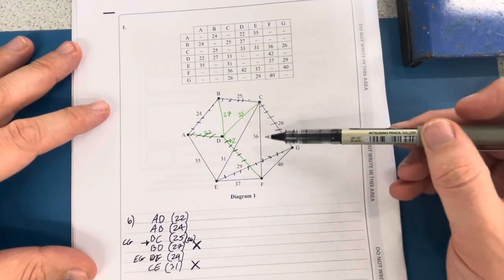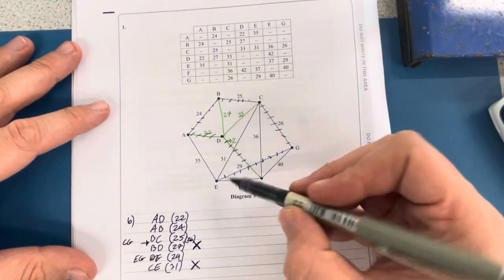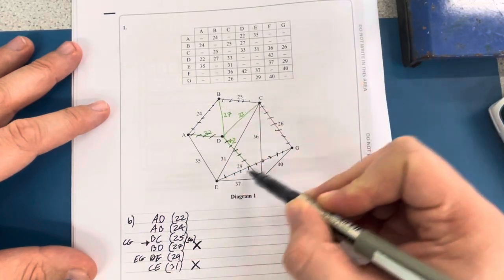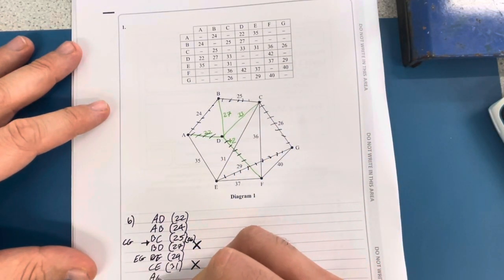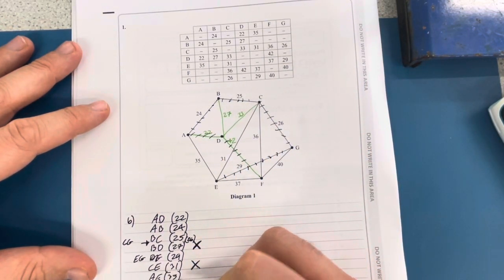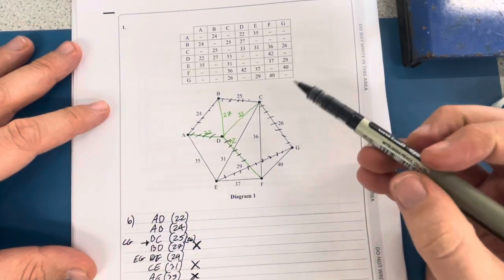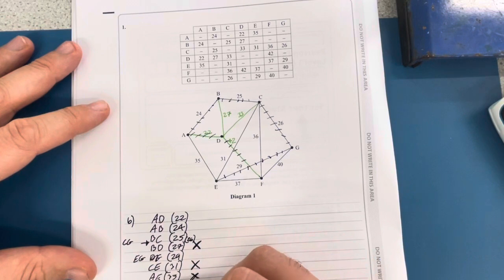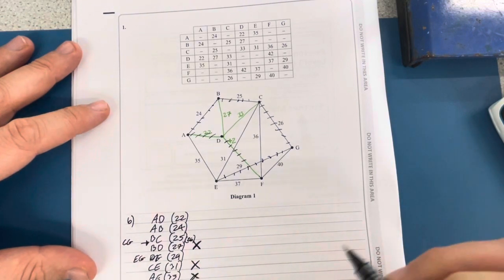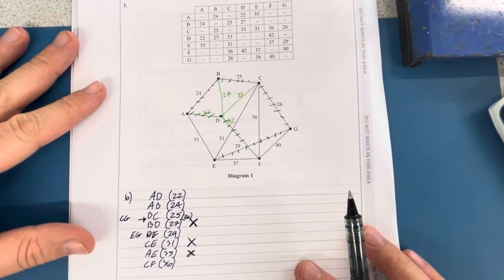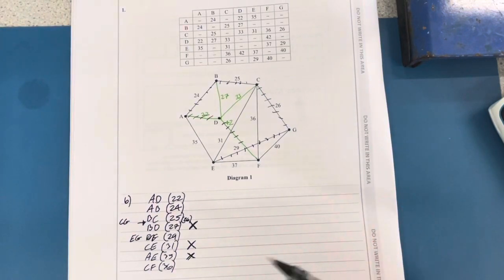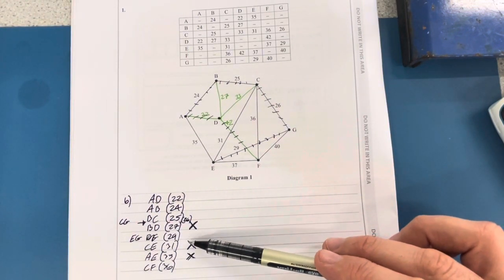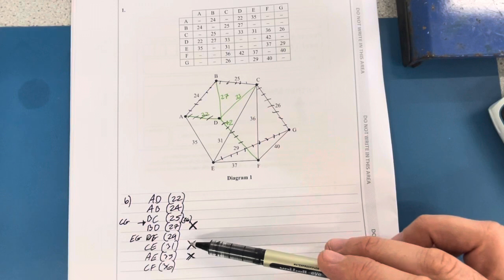The next shortest is then 35. AE, again, that will get rejected because of this cycle around here. So AE, 35 gets rejected, and CF gets accepted at 36. So reject EF.